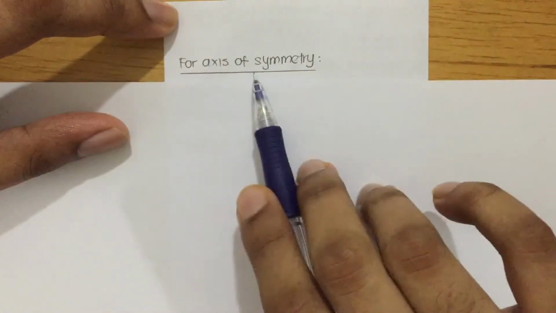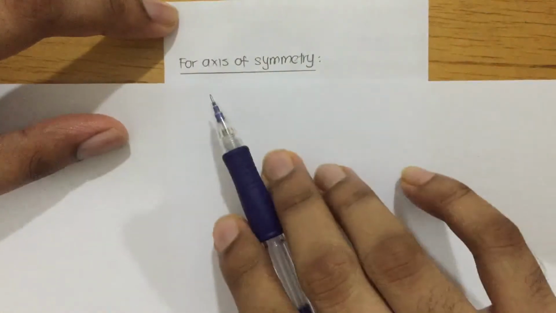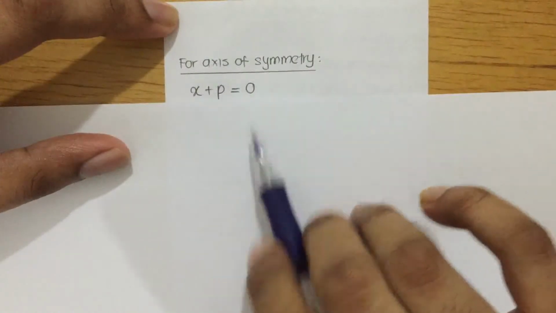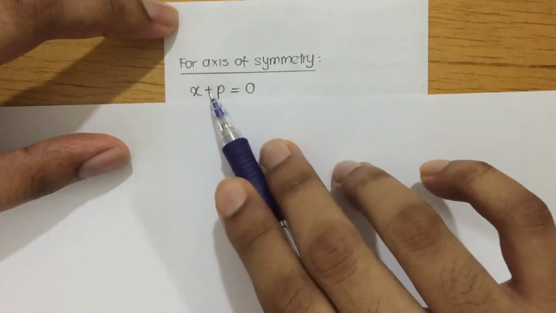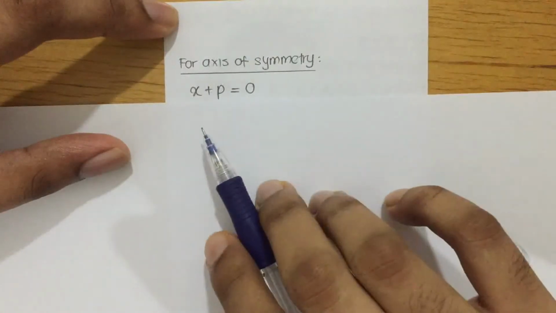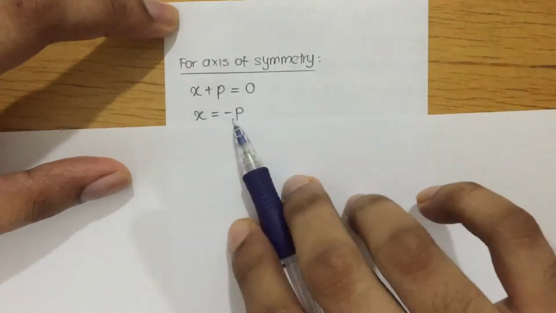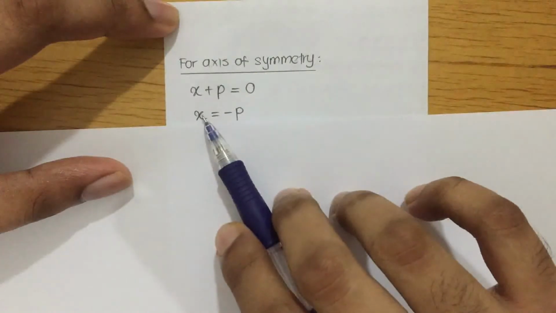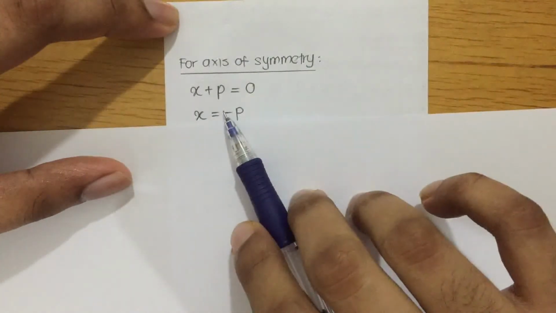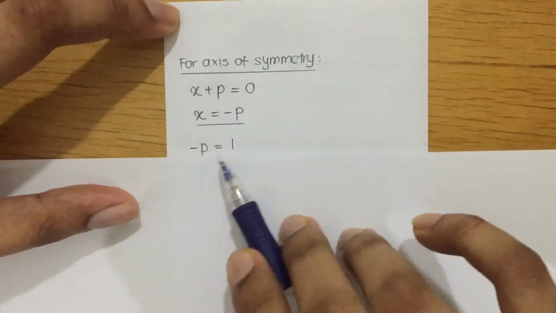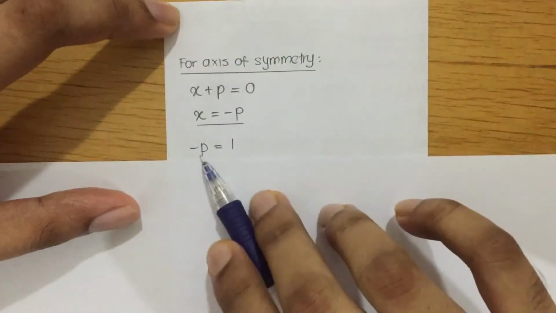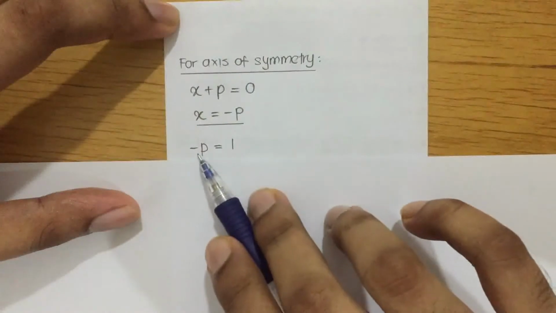Okay, let us start our comparison from the axis of symmetry. So for the axis of symmetry, x + p = 0. So to find x, what you do, this positive p, you move it over to the right hand side. So from here you get x = -p. In the question, they already mentioned that x is equal to 1. So indirectly, you can form a relation such that -p = 1. So to find p, what you do, you divide by -1.